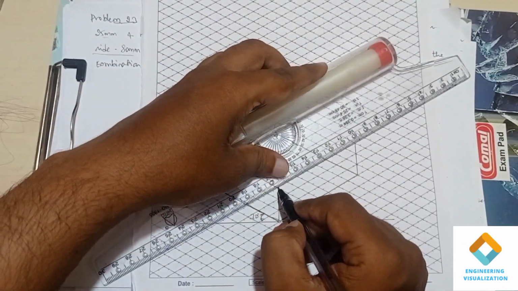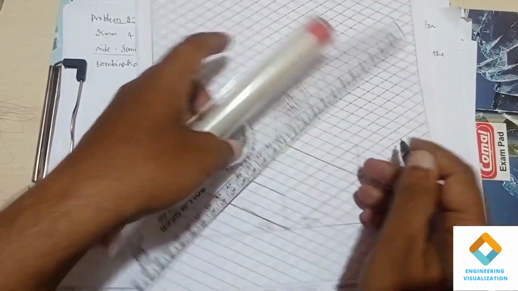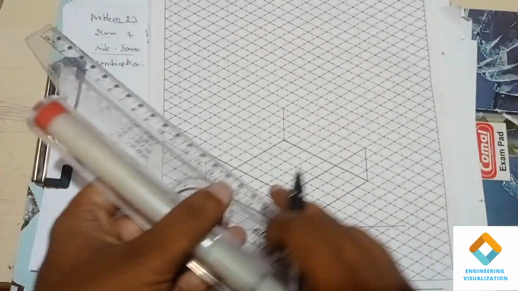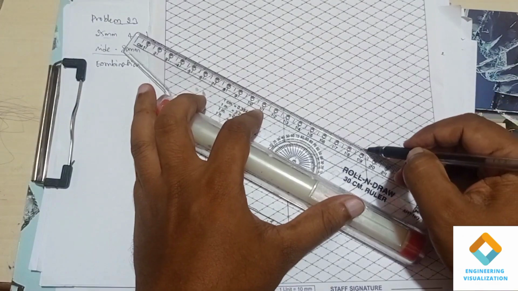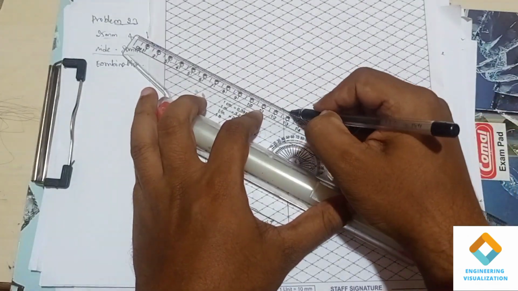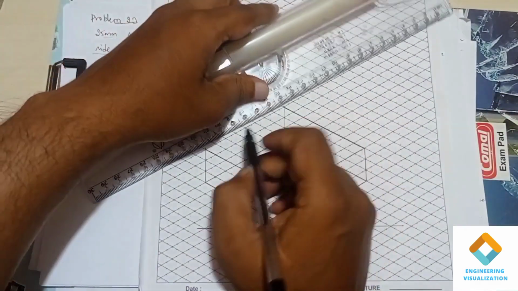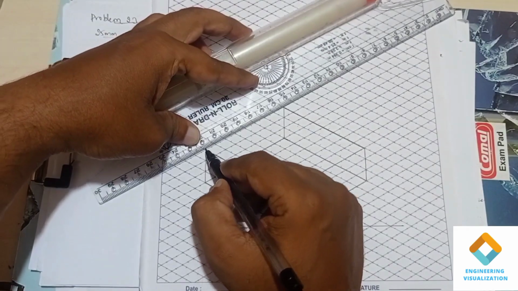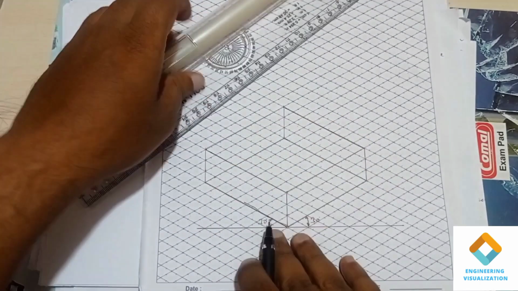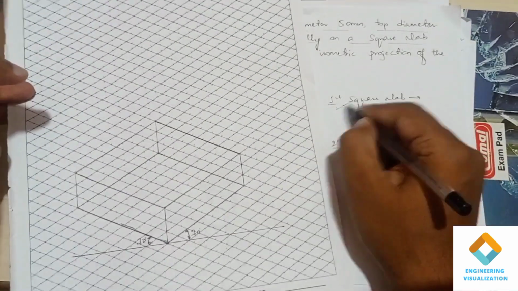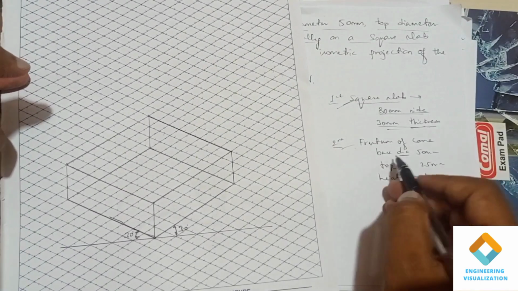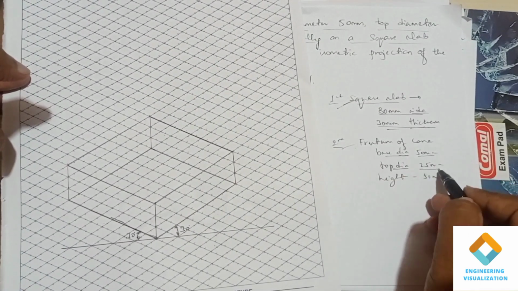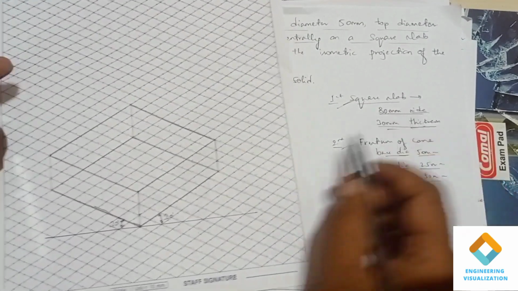Now connect these top end points with the box here. Okay, so here the square block is completed. Now we have to complete this frustum of cone. For this they have given base diameter, top diameter and height.